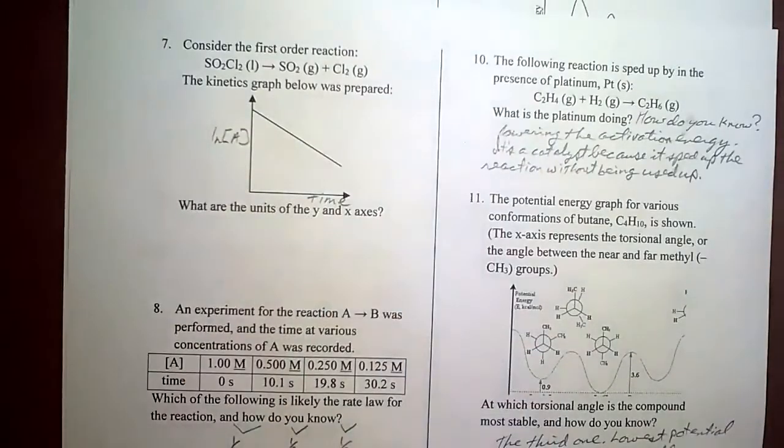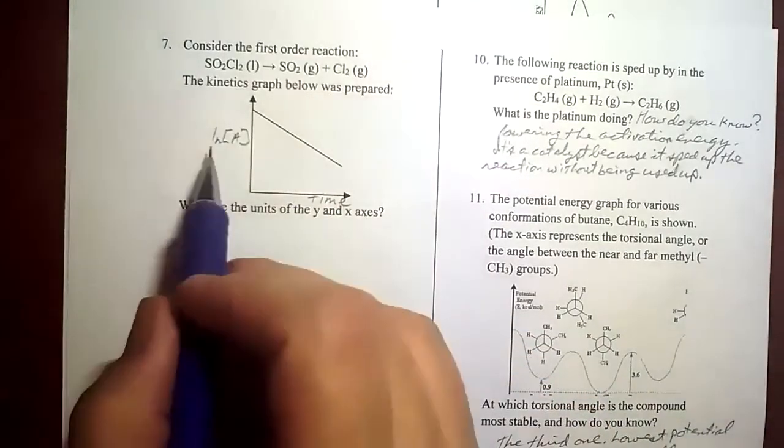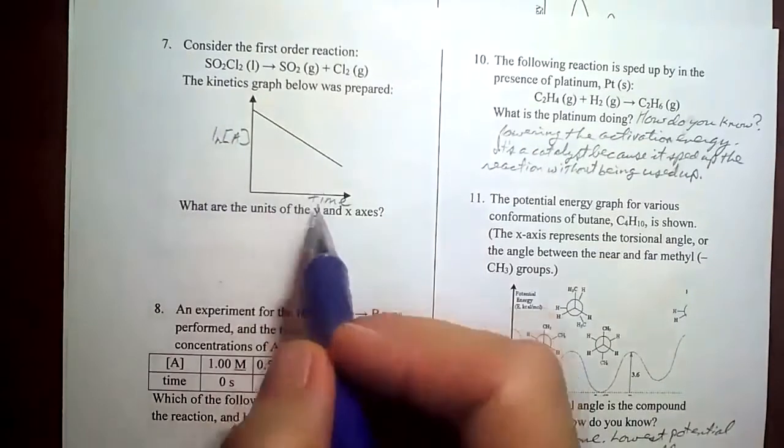Oh, look, it's a first order reaction. It has a straight line. What will the axes be? They'll be ln of the reactant versus time.